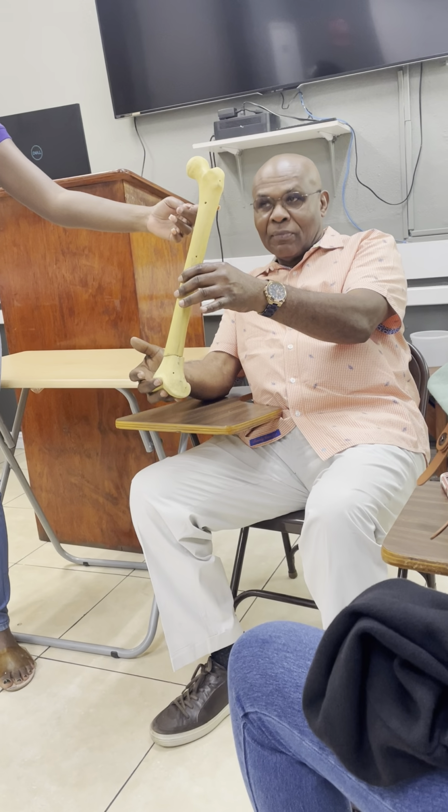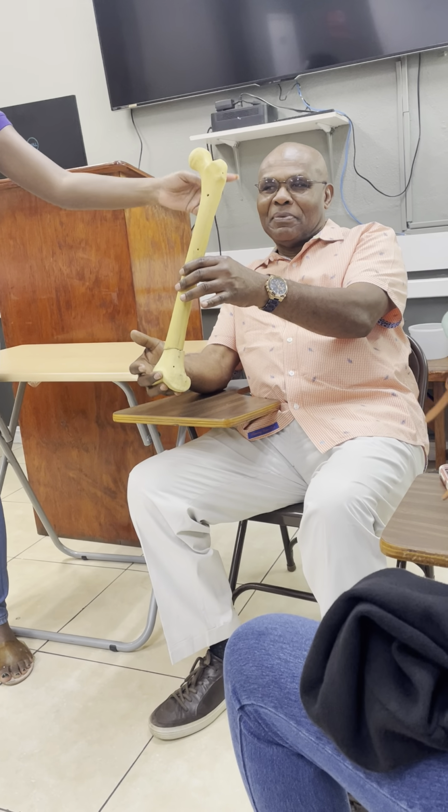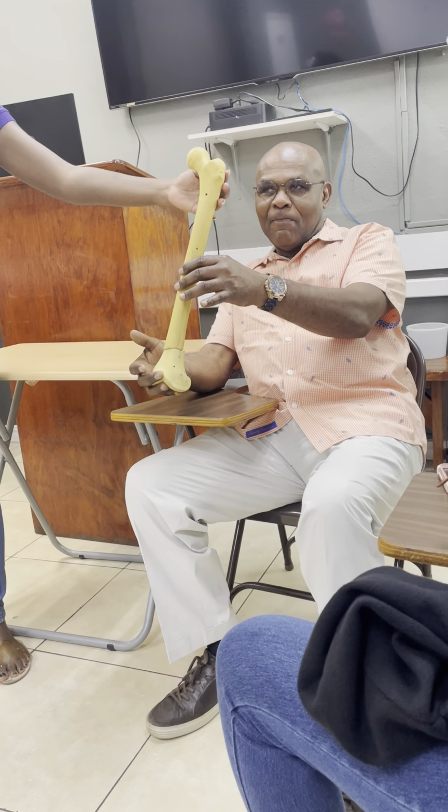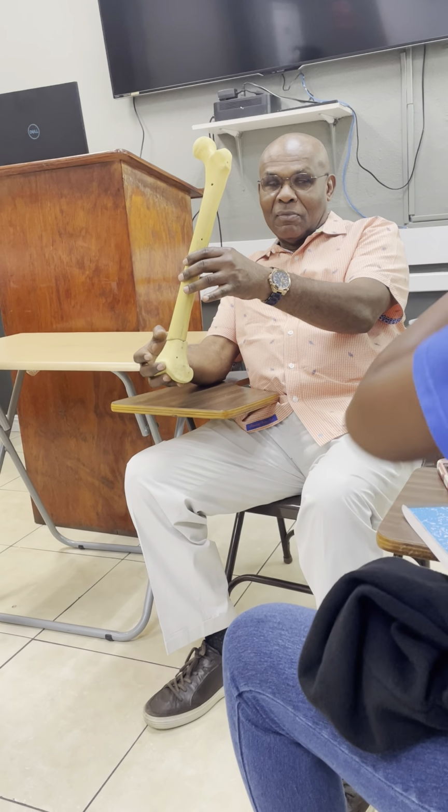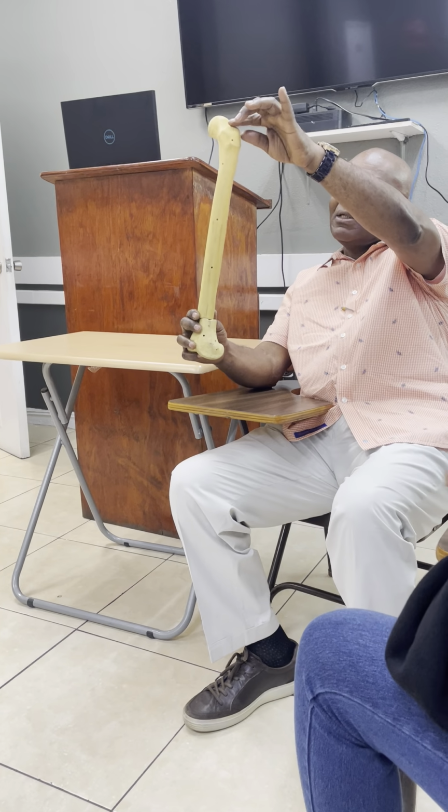What do you call it again, Dr. Connor? Trochanter. Yes, because the trochanter is usually posterior. Anyway, you see again how the bone is right in front of you. If you just told me it's the left femur, so what is this? What is this? You just mentioned it.